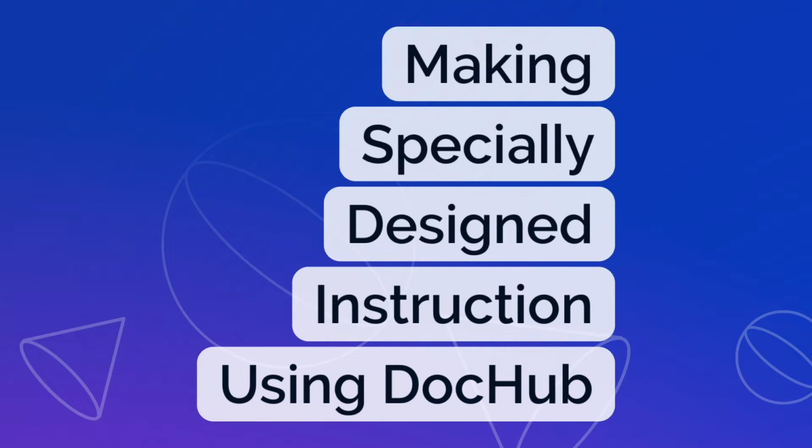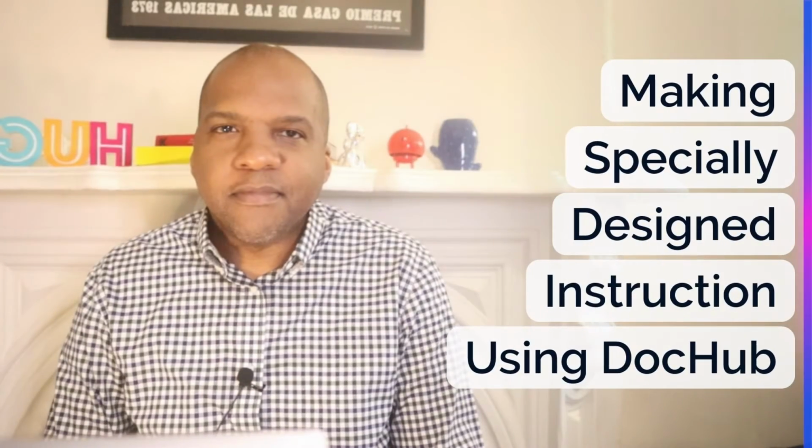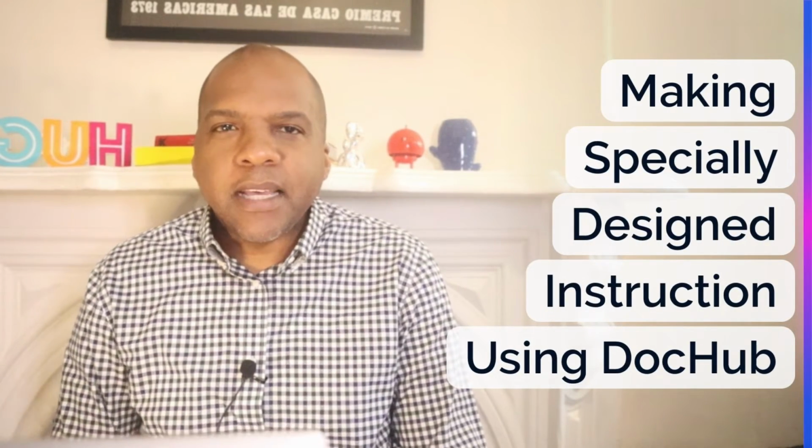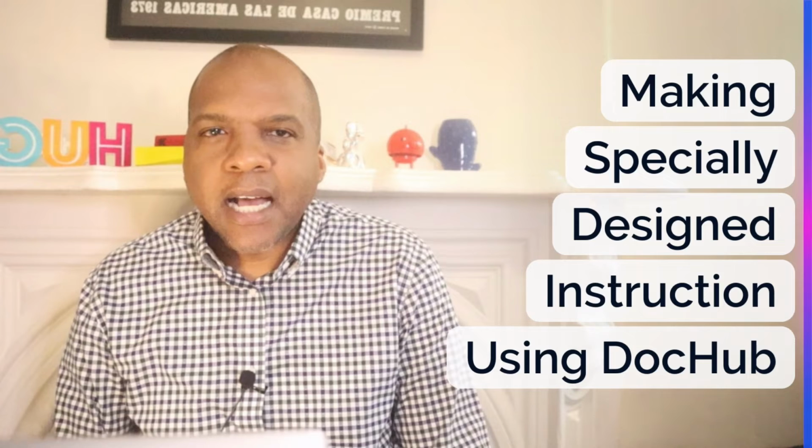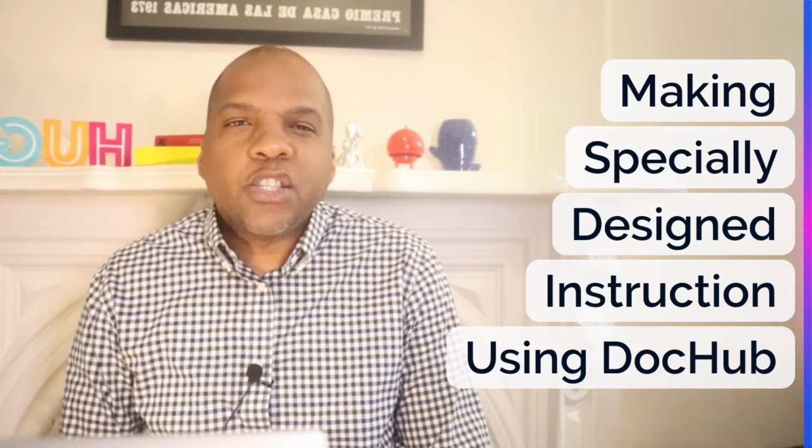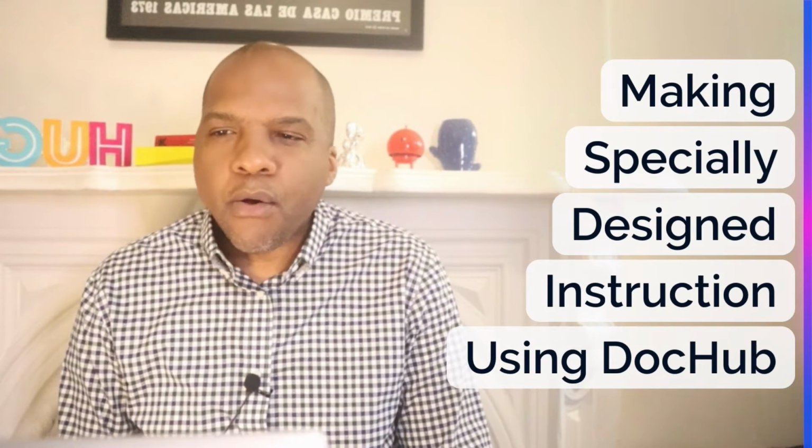Today I'm going to show you how to make specially designed instruction using DocHub. DocHub is basically a document storage system. It's portable and very powerful.